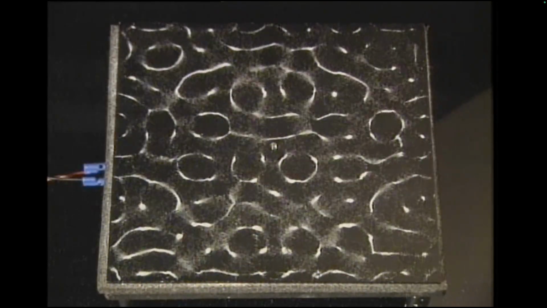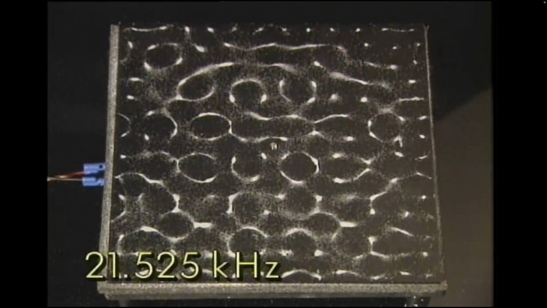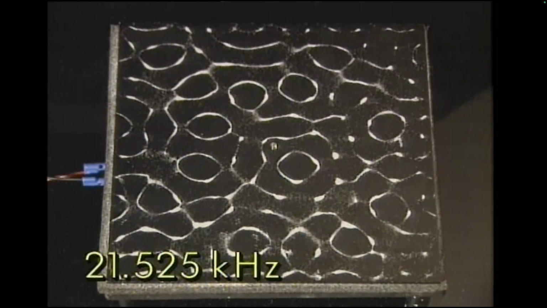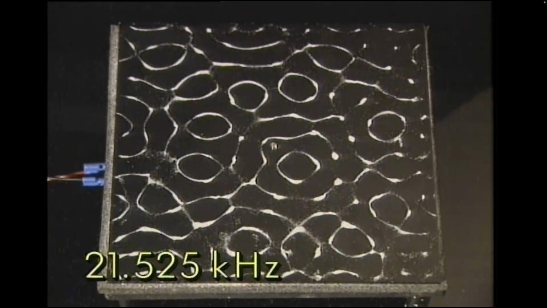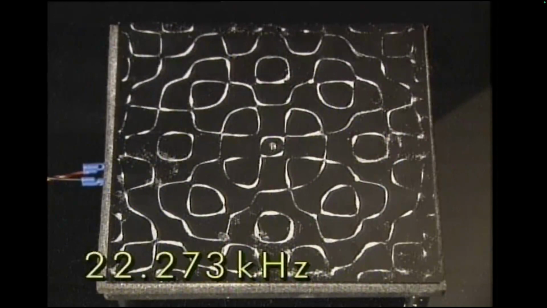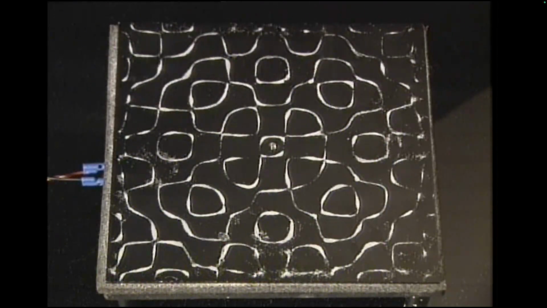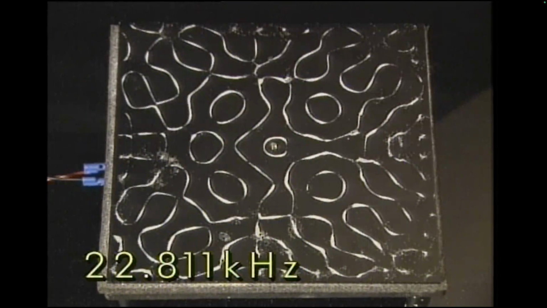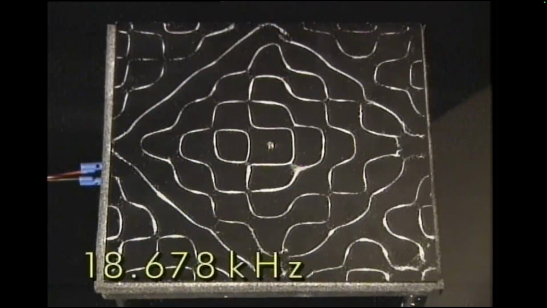Change the frequency, you change the standing wave pattern on the surface of that plate. And the sand will go to wherever the plate is not moving, right? It gathers at those nodal points. And they're going to show us a bunch of different frequencies, bunch of different patterns, right? Very complex, very cool.